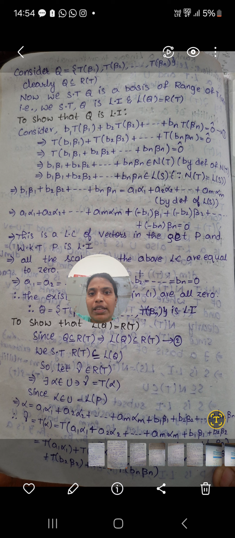Here in place of alpha, we have b1 beta 1 plus b2 beta 2 plus and so on, bn beta n, which belongs to N(T). N(T) is already equal to L(S). So b1 beta 1 plus b2 beta 2 plus and so on, bn beta n belongs to L(S). L(S) is equal to N(T).